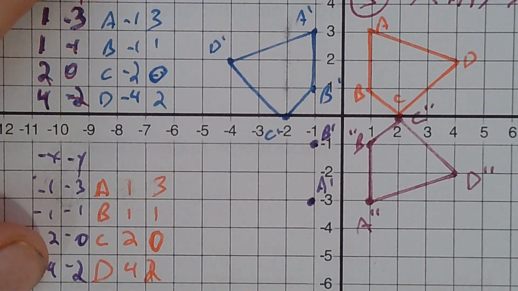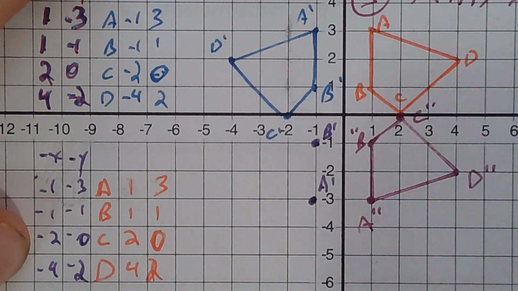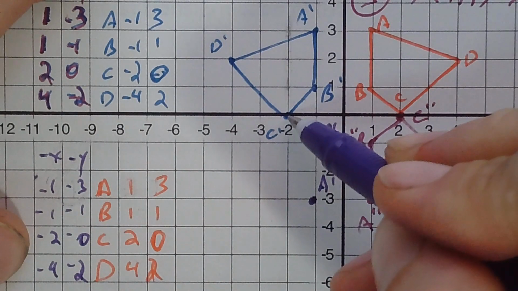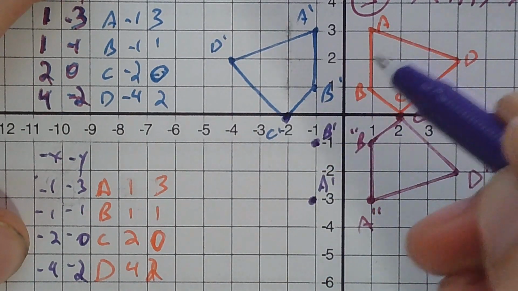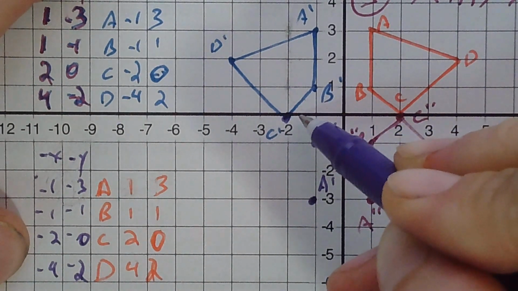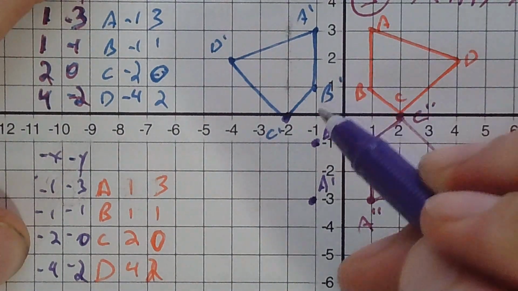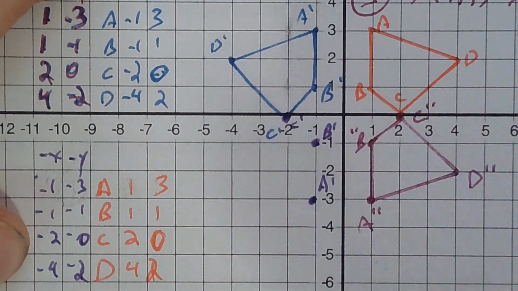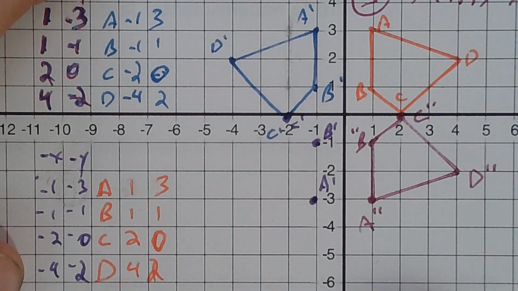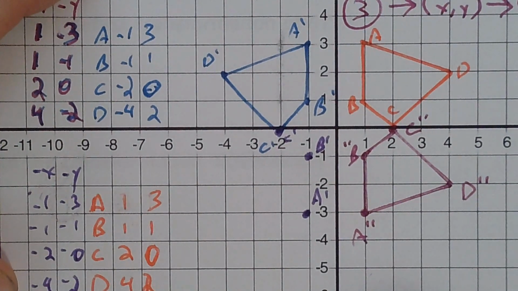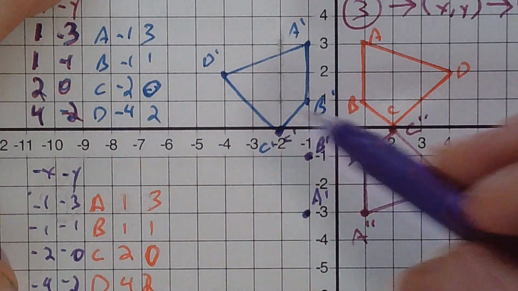And our C prime is going to be negative 2, 0, which is right here on C. Negative 2, 0. C prime. And then our D is on 4, negative 2.